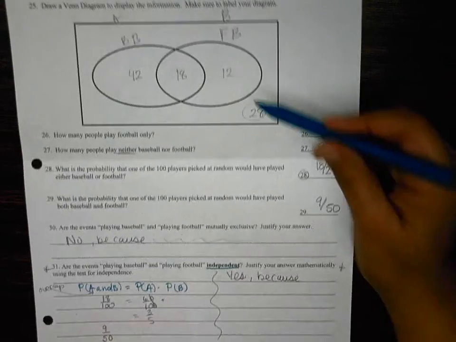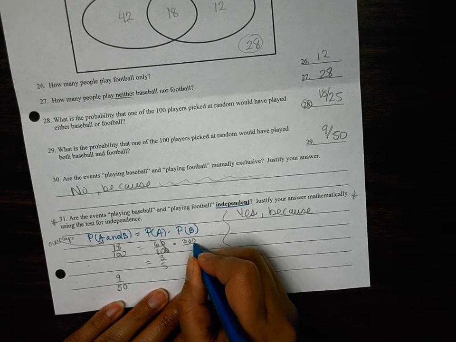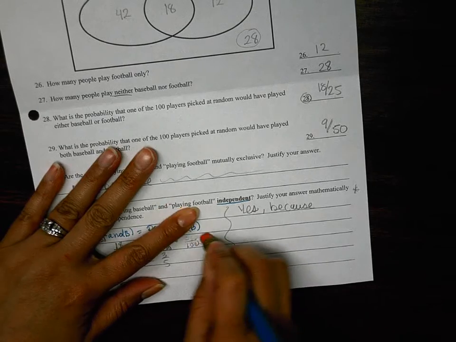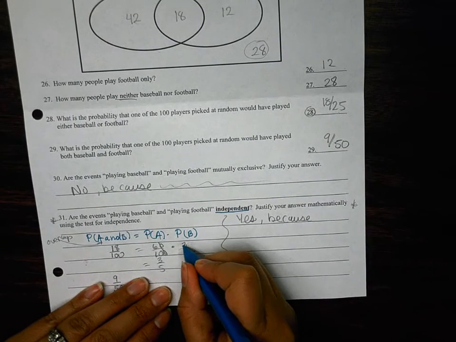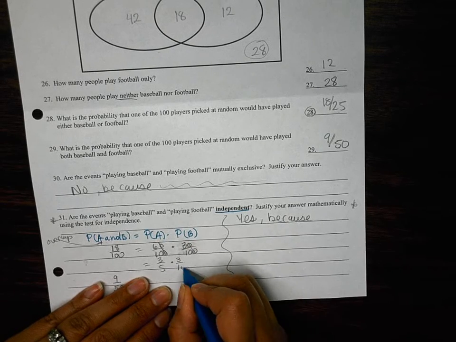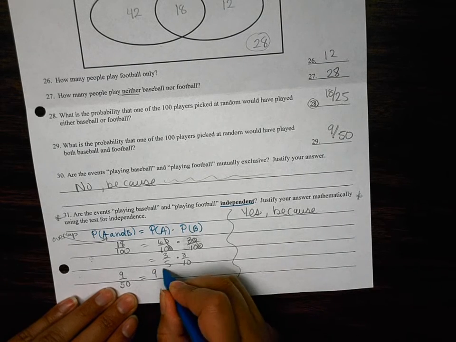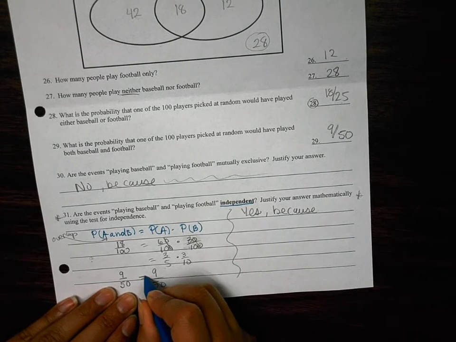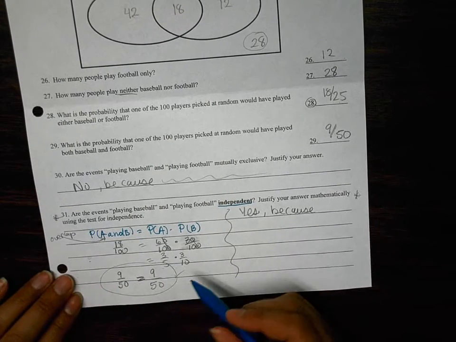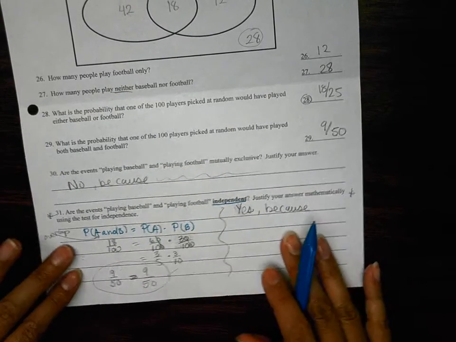times probability of B. Okay, tell me how you got that. 30 over 100. Okay, 30 for B out of 100. Sorry, 30 out of 100, not 300. And that reduces to 3/10. What is 3 times 3? 9. Over what's 5 times 10? 50. Did they come out equal? Yes, so I don't put a slash bar through it. It worked. So are they independent?